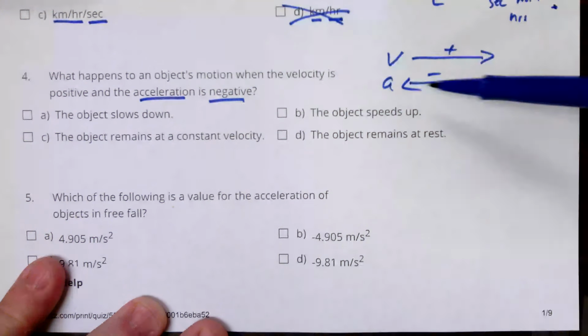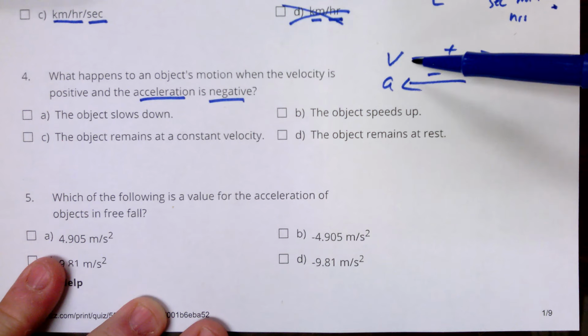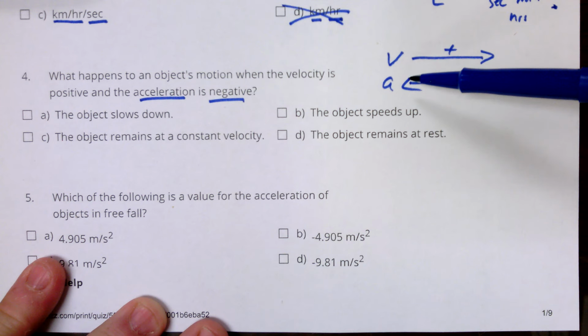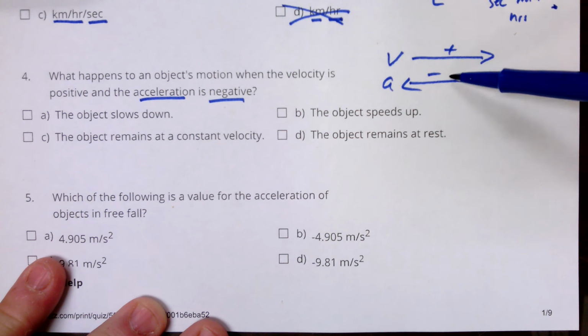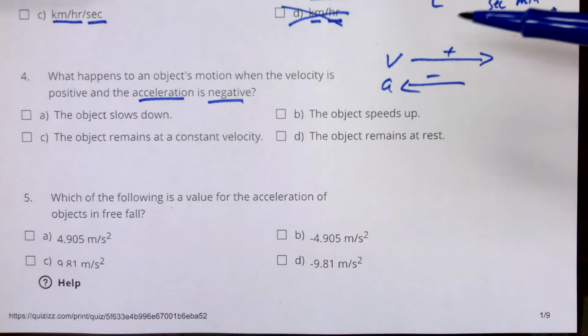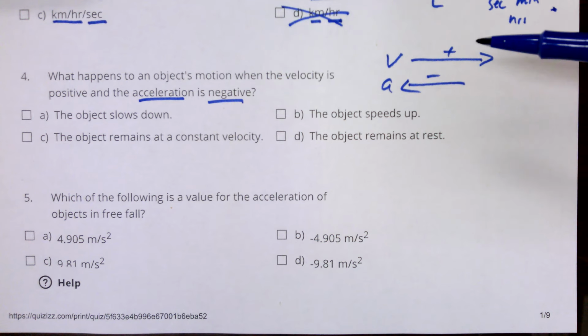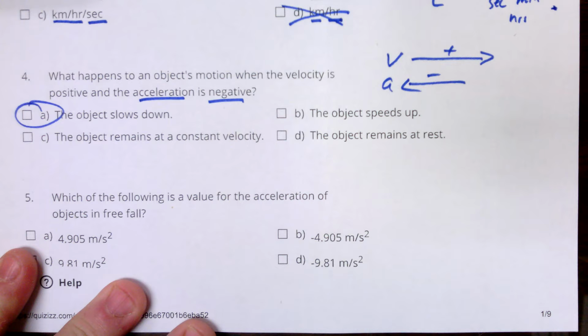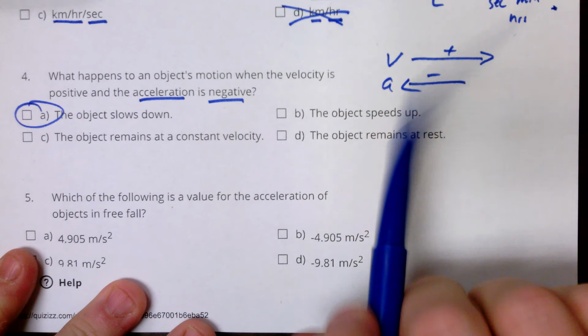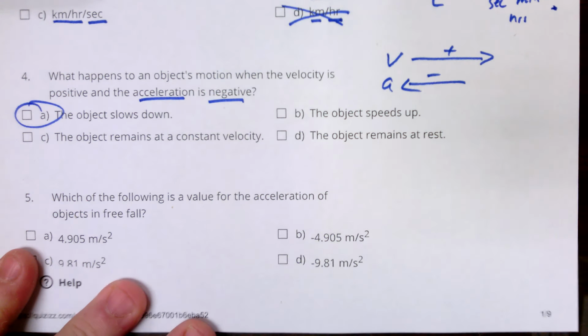Well, that means the velocity is changing opposite the direction of motion. So the acceleration working opposite the velocity is going to basically work against this velocity. They're working opposite of one another. So the velocity is going to decrease. This object is going to be slowing down because the acceleration is working in the opposite direction of the velocity.